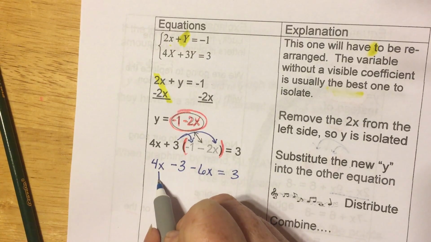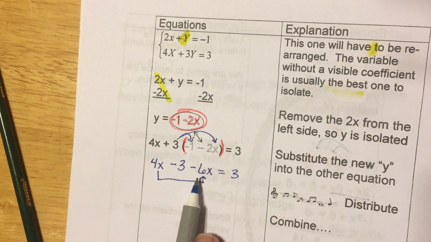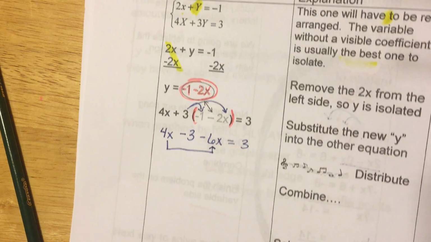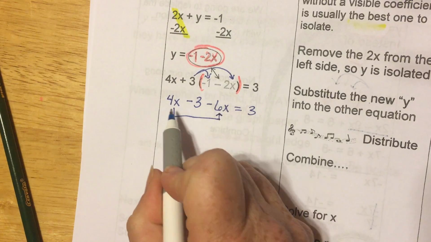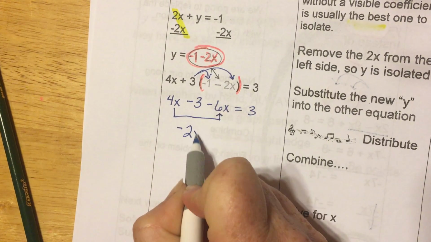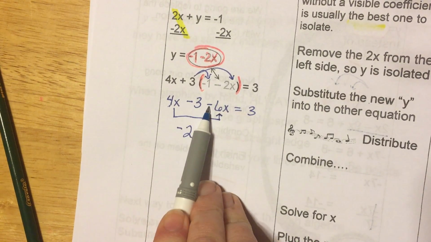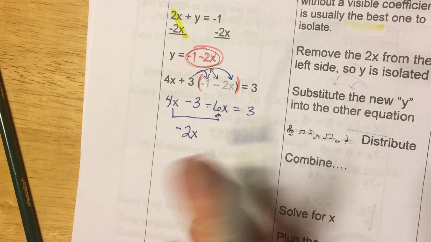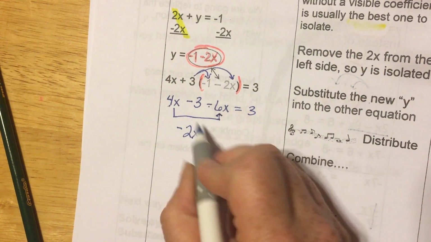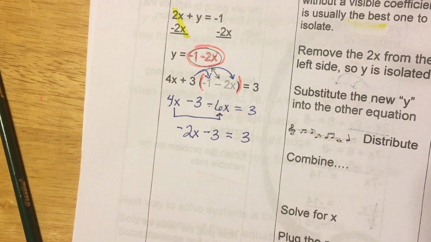I can combine, and again, the only things that are like terms are the 4x and the -6x. Since they're on the same side of the equal sign, I'm just going to read it left to right. So 4 minus 6 would be a -2x. And if you're doing touch math, I can touch a 4, I can touch a negative and a 6. But I don't ever say 4 -6, I would say 4 minus 6. I still have a -3 on the left, and I have a 3 on the right.